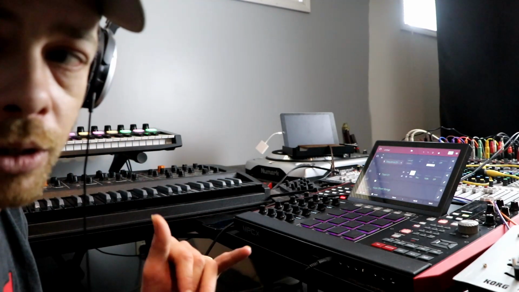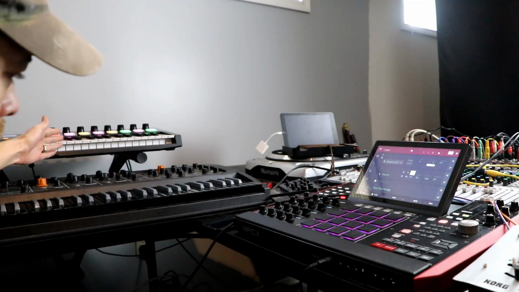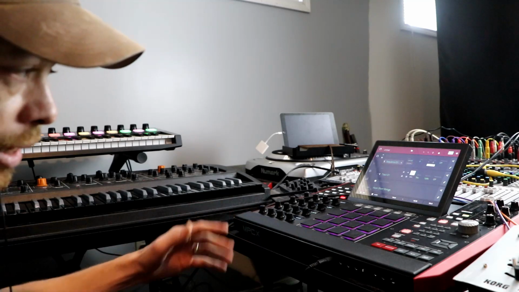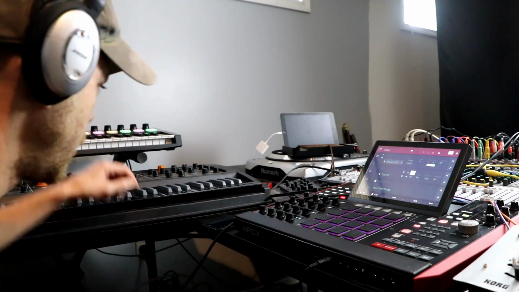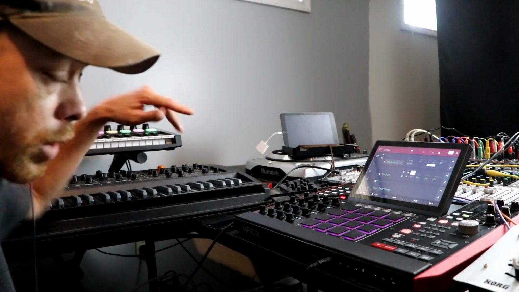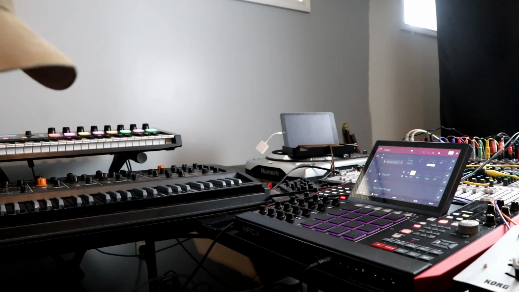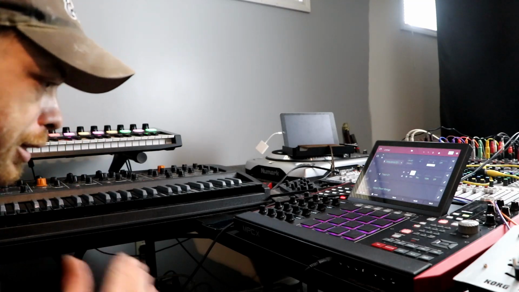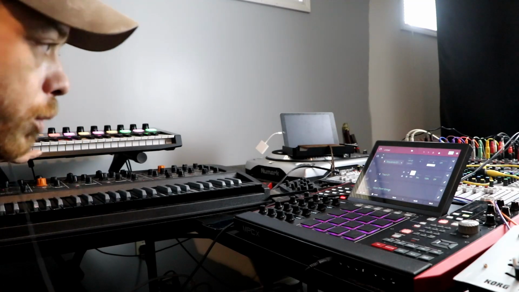But just a second ago, I showed you that my Akai keyboard was powered on by the MPC X, and this happens every single time. I get nothing. So I have to power it off and power it back on. Honestly, it's not a big deal. It just kind of kills the workflow. It's like, what am I not doing?